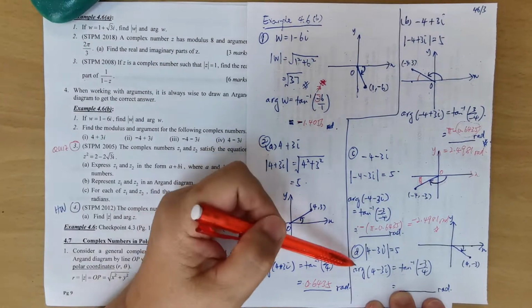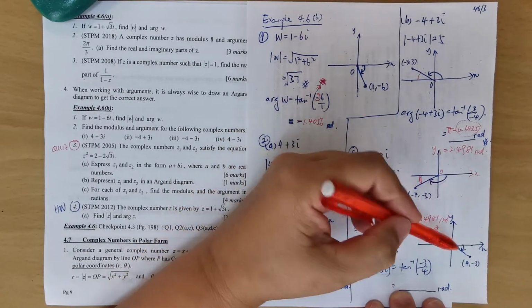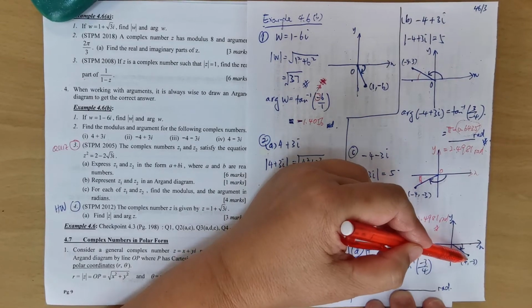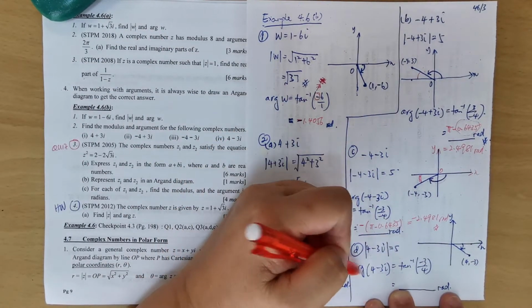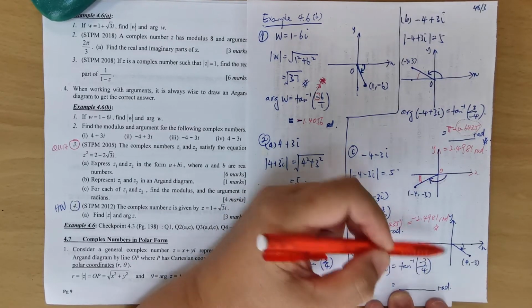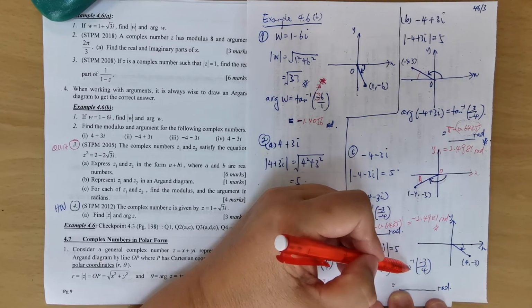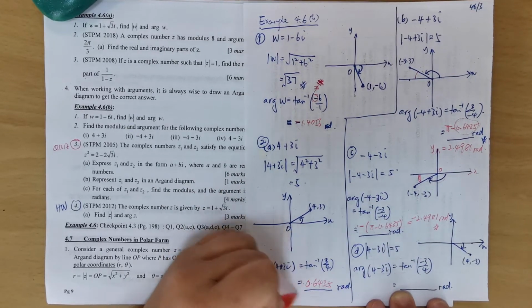So the fourth one. The modulus is still the same. This is 4 minus 3i, so x is positive 4, y is negative 3. So it's in the fourth quadrant. The argument is arctangent y over x. Again, when you press 3 over 4, they will give you this acute angle.